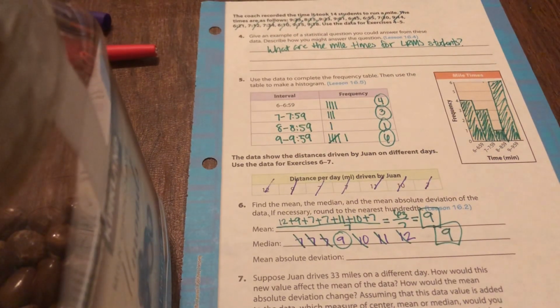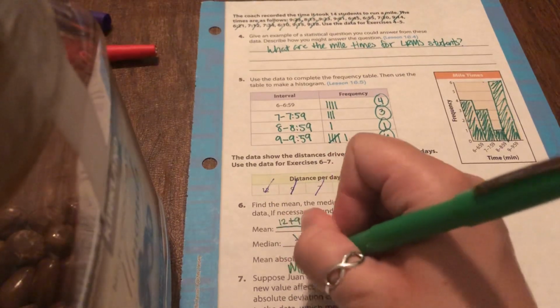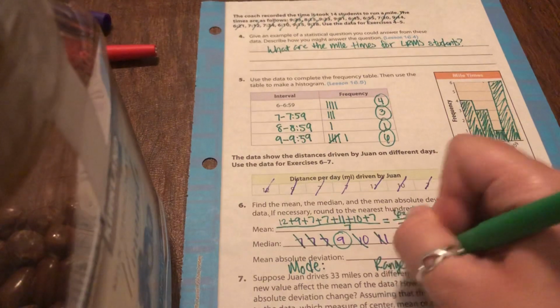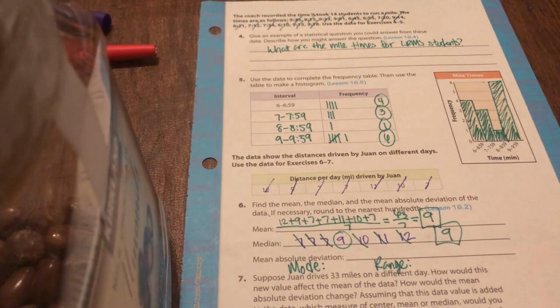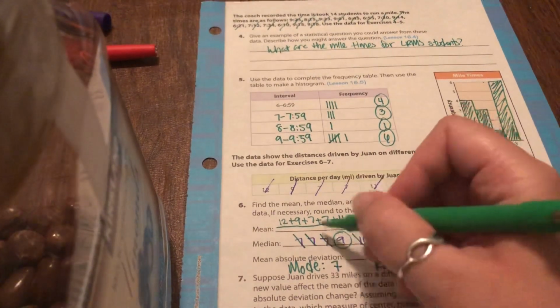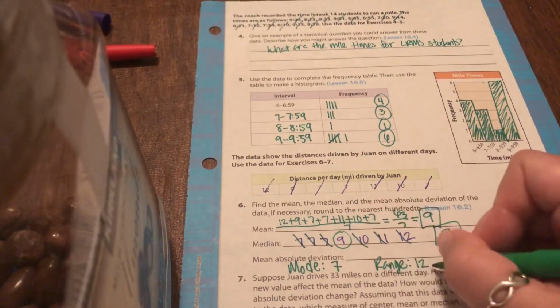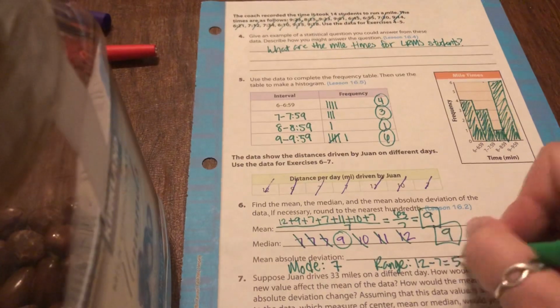Now to find the mean absolute deviation, depending upon the year, we will sometimes do that, sometimes we won't. But regardless of the school year, we always cover mode and range. So what's the mode and range? If you said the mode was 7, you're correct, because that's the one that happened most often. And then your range is the biggest minus the smallest, which was 5.